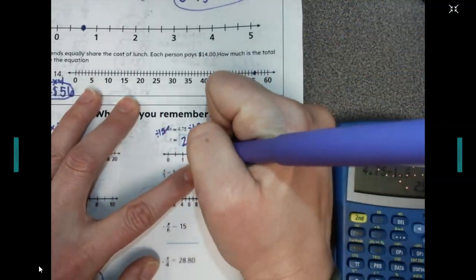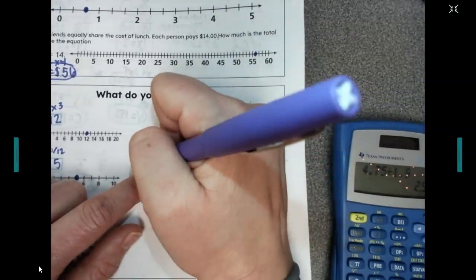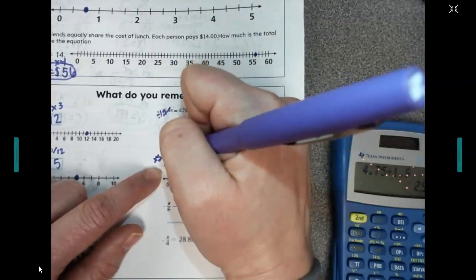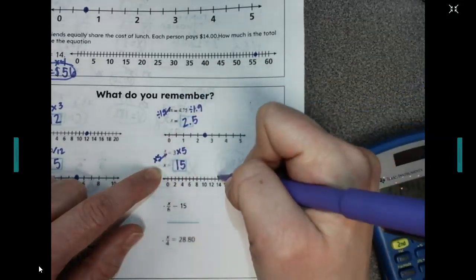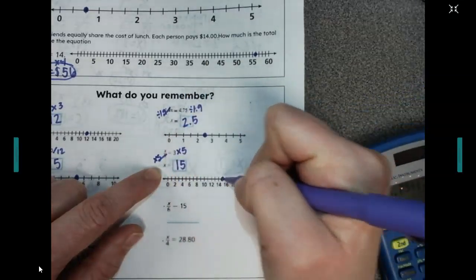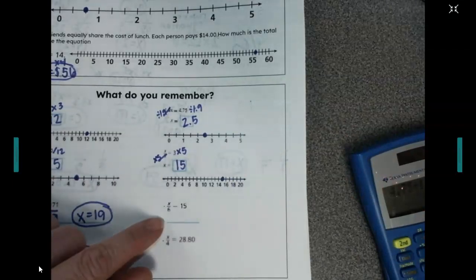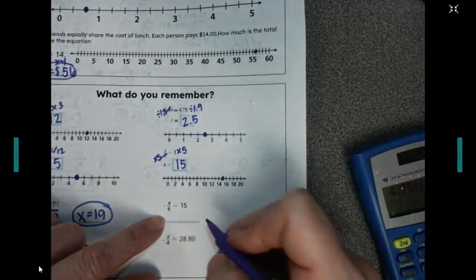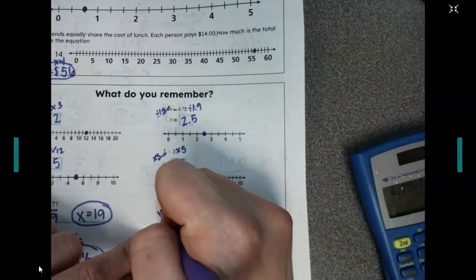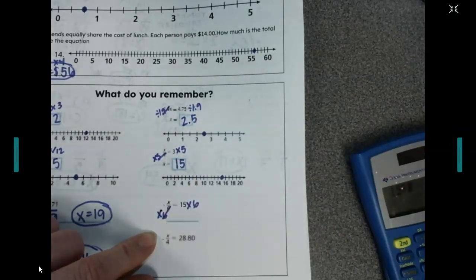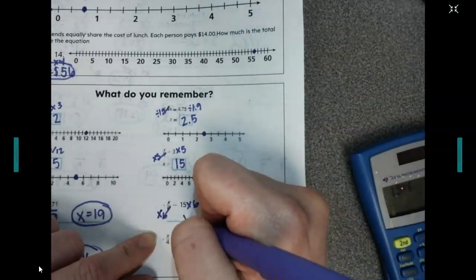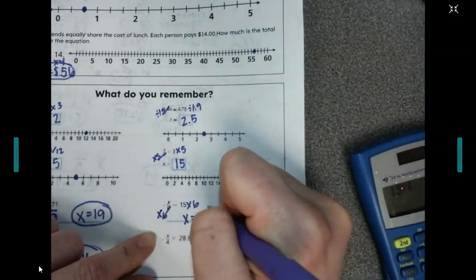Here's 2, here's 0.5. The opposite of dividing by 5 is multiplying by 5. 3 times 5 is 15, so x equals 15. 14's here, 16's here, so 15 has to be right there. The opposite of dividing by 6 is multiplying by 6. 15 times 6. x equals 90.